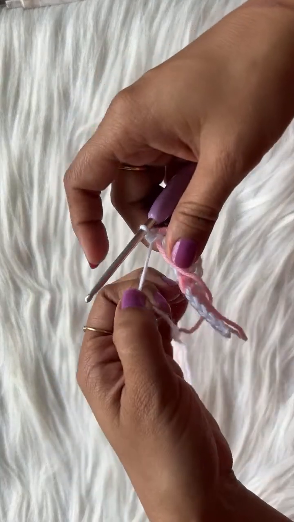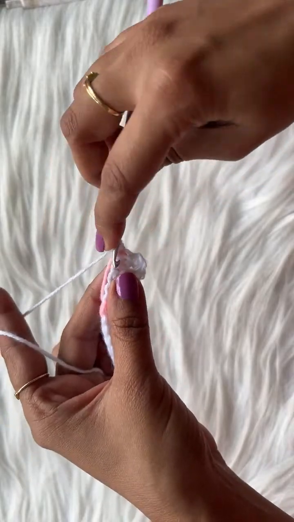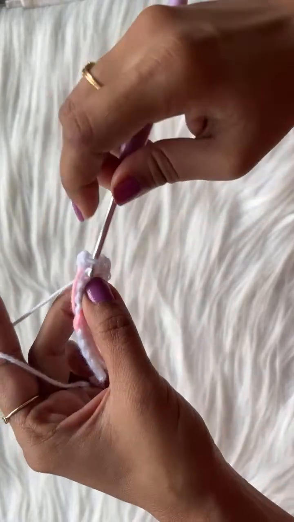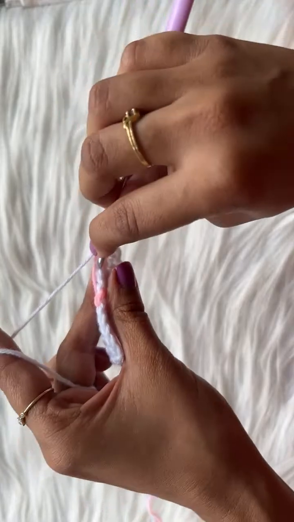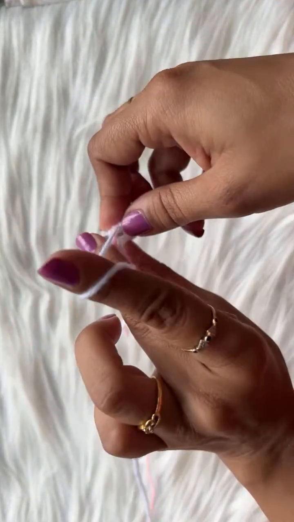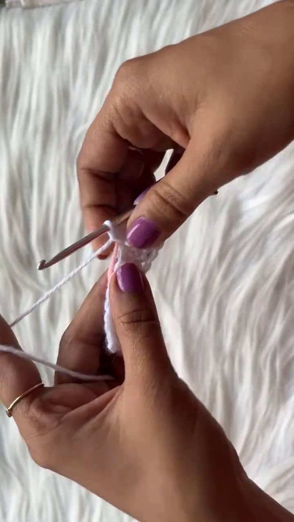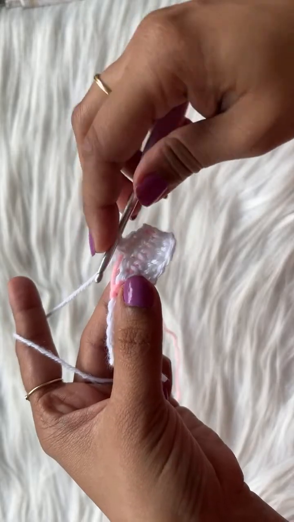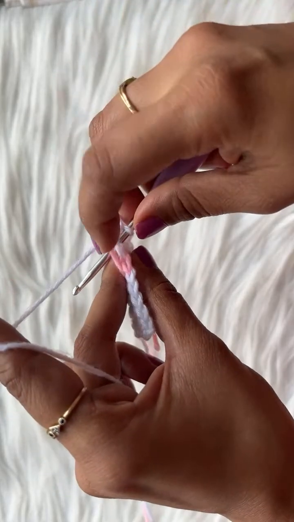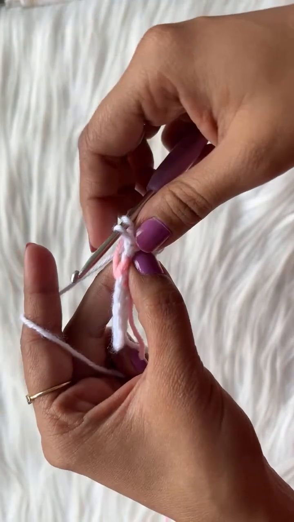Again we will be doing a color change. We have done already 4 white stitches, so let's do the remaining 3. So 1 2 and 3. Make sure that your pink color is on top of the hook. In this way 3. Now in the 4th stitch we will be doing a color change. So insert your hook in the next stitch. Your pink yarn should be on top. Pull the yarn through it.